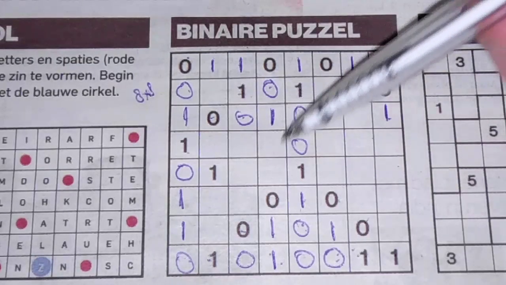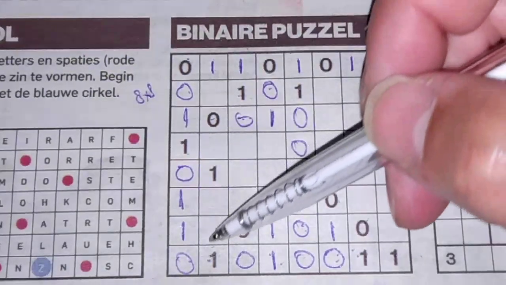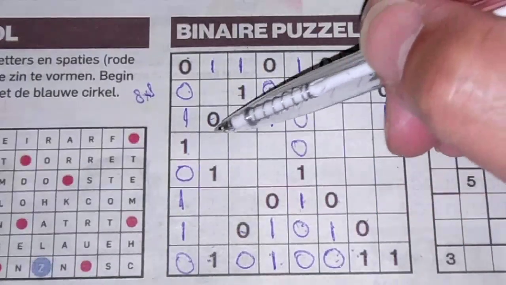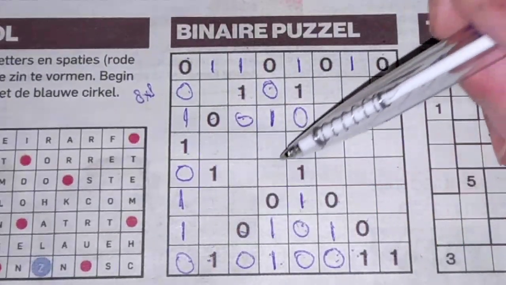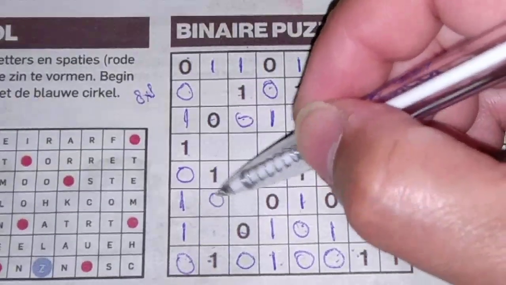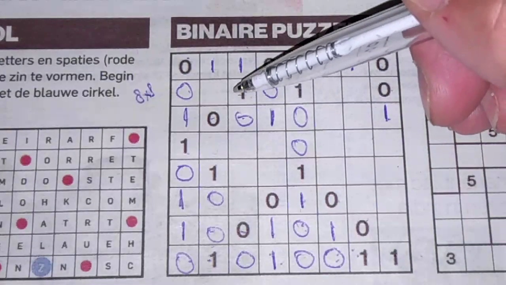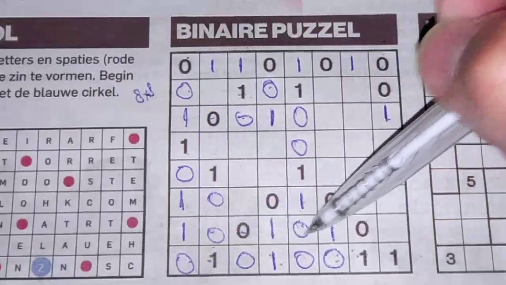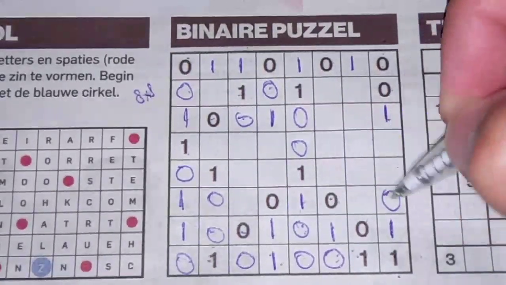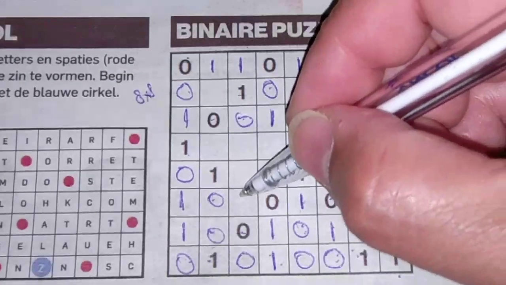Then I cannot continue. 1, 2, 3. I cannot place a 1 here or there, the fourth one. Otherwise we have 3 O's in a row in this column. So this should be an O. Double O, yeah. We have 4 O's, so the rest are ones. Double one here, and O there, and O. Between two O's comes a 1, 2, 3, 4. 4 O's, so the rest are ones.